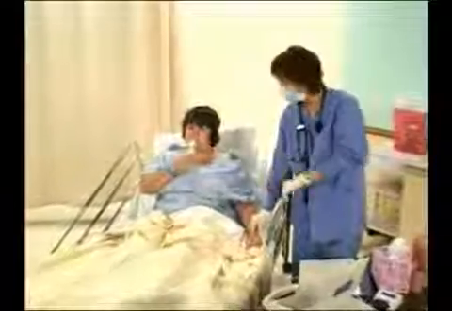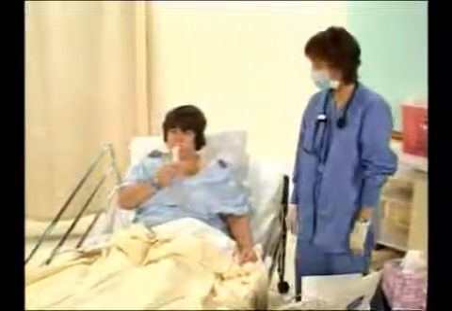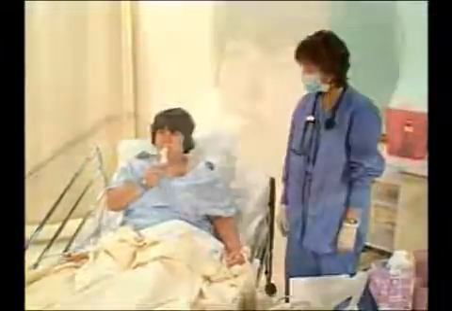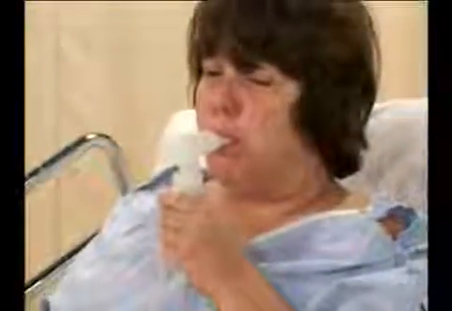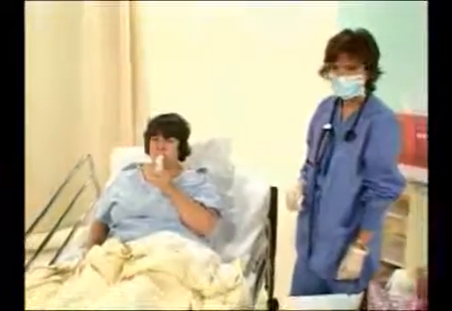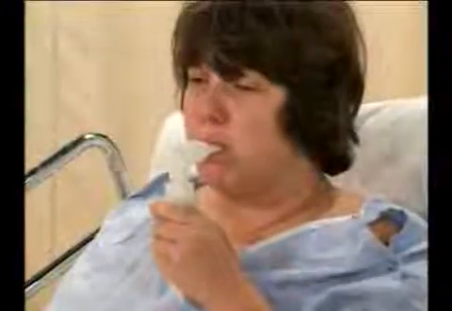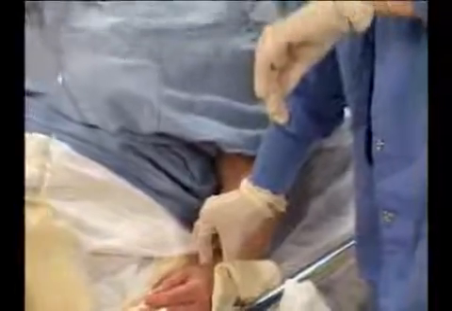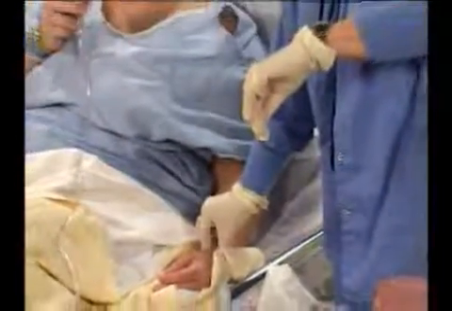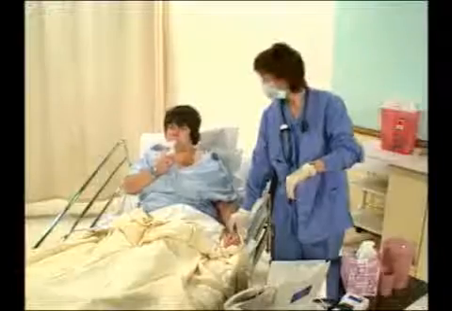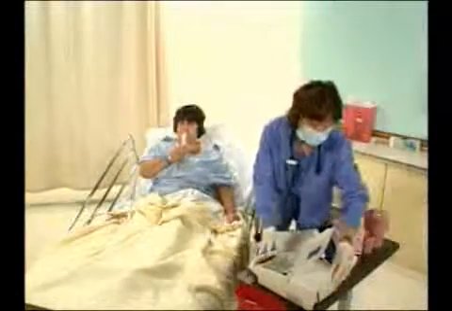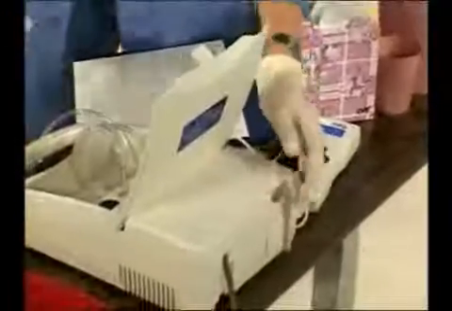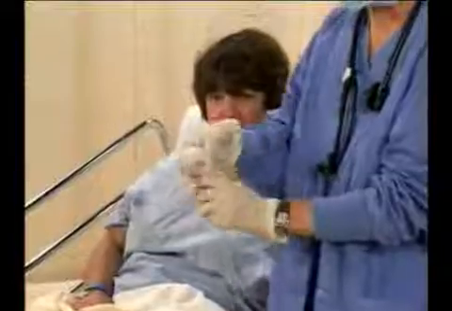Instruct the client to breathe in and out slowly and deeply through the mouthpiece or mask. The client's lips should be sealed tightly around the mouthpiece. Remain with the client long enough to observe the proper inhalation-exhalation technique. Also, observe the client for any side effects or distress while the medication is being administered. When the nebulizer cup is empty, turn off the compressor or wall air to stop the aerosolization.